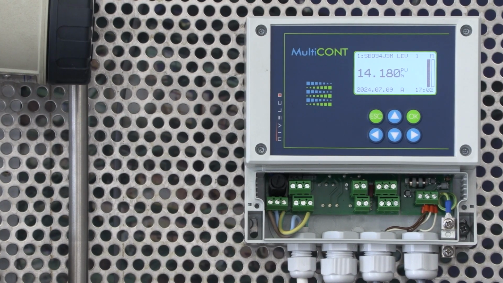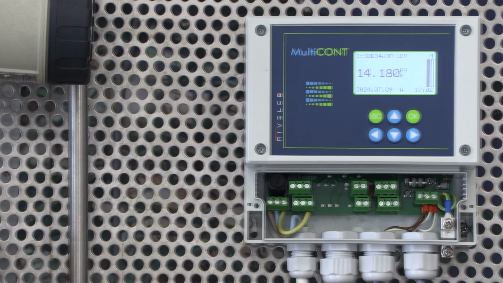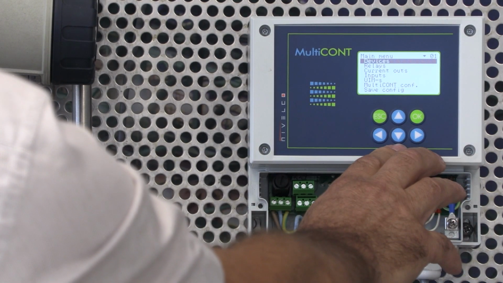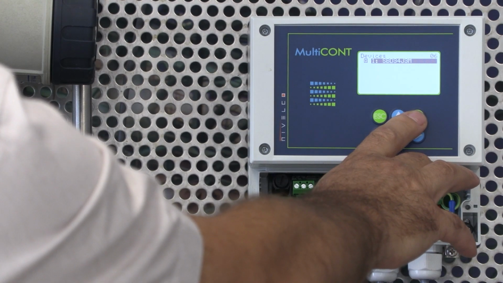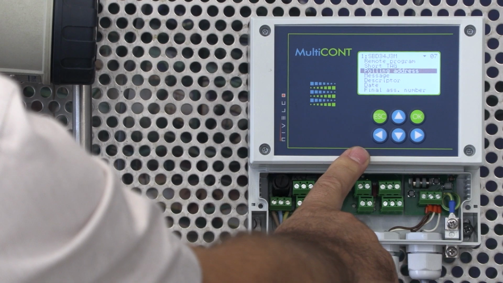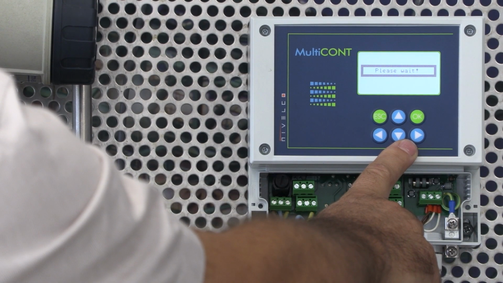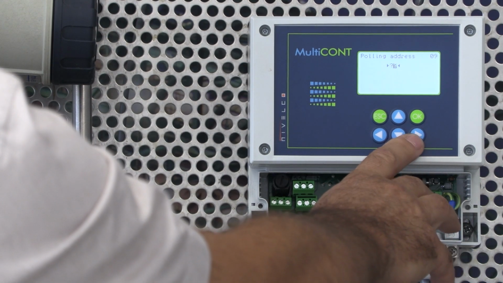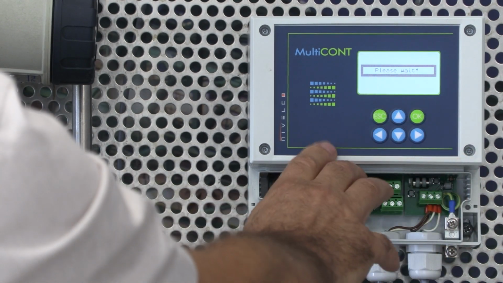The factory default HART address of the device is 0. To prevent conflicting addresses, change the HART address of the current device to 01. Press OK to enter the main menu. Select Devices. Press OK to select the device. Select Polling Address. Enter a new address for the device, then press OK to save.